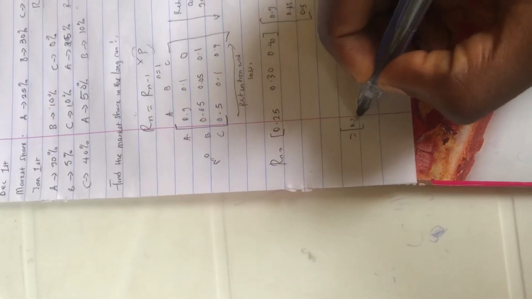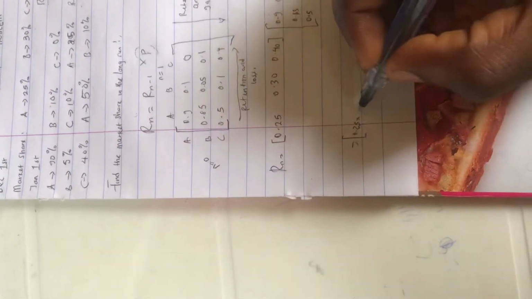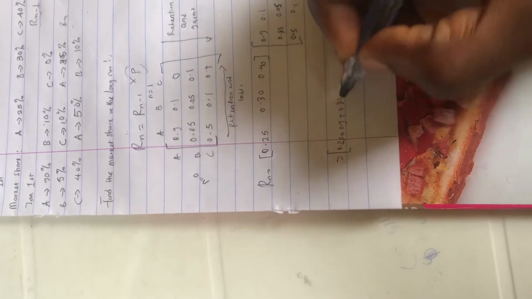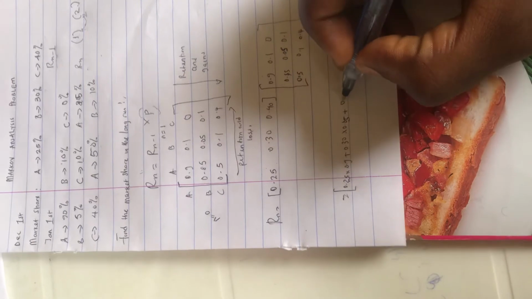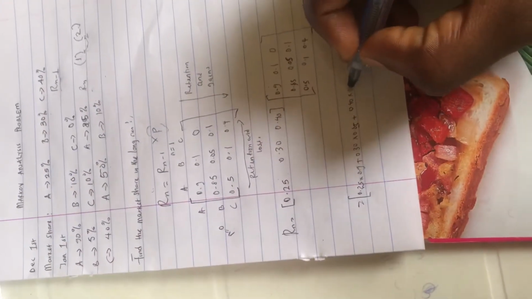For A: 0.25 times 0.9 plus 0.30 times 0.85 plus 0.40 times 0.5.